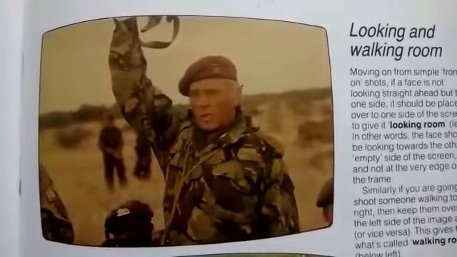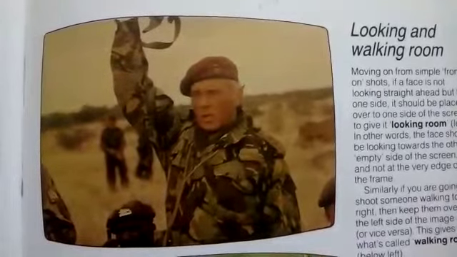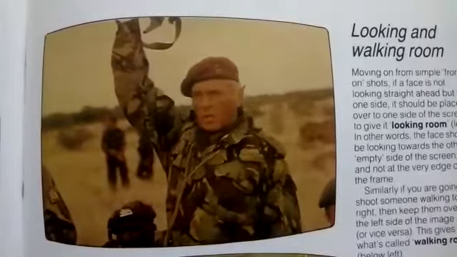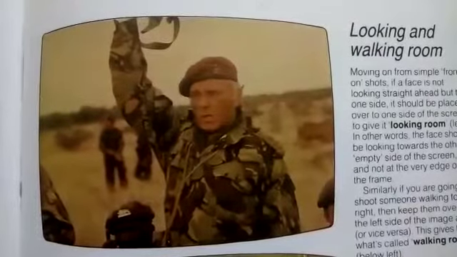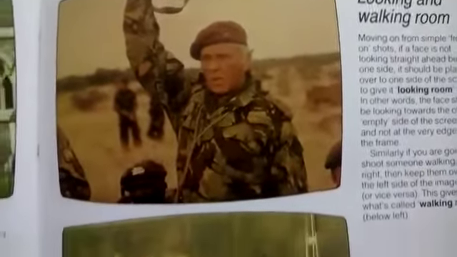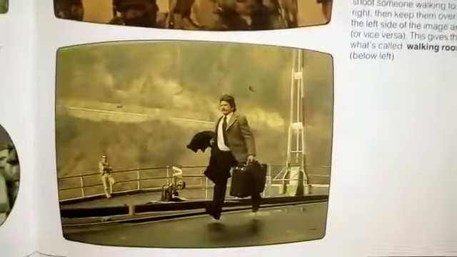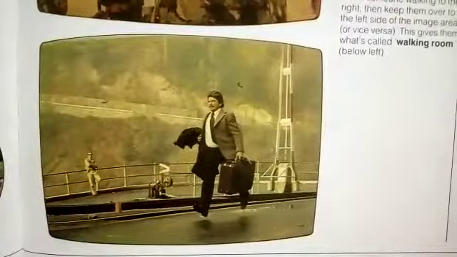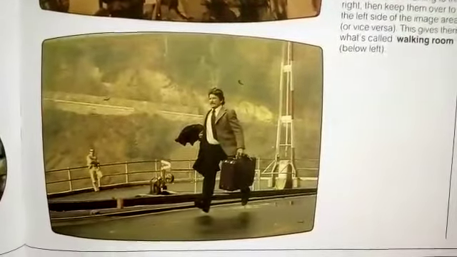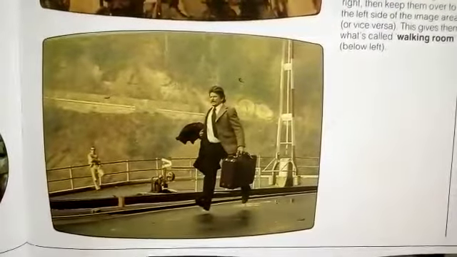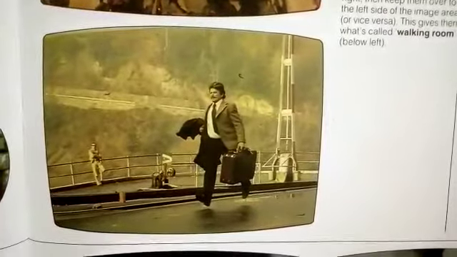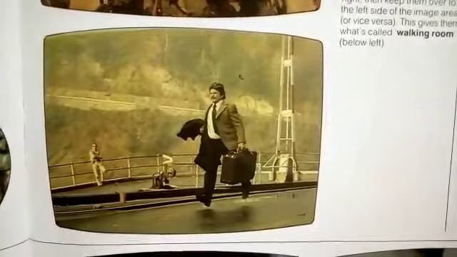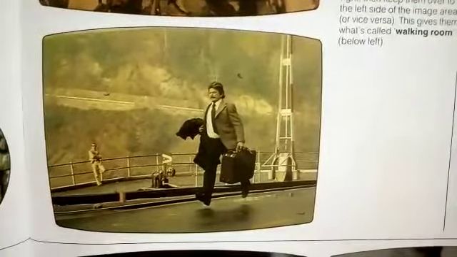room or looking space. Similarly, if you're going to take a shot of someone walking forward, give him some space in front of him and less space behind him. The space given in front of him is called the walking space or the walking room. The third point is dividing lines.